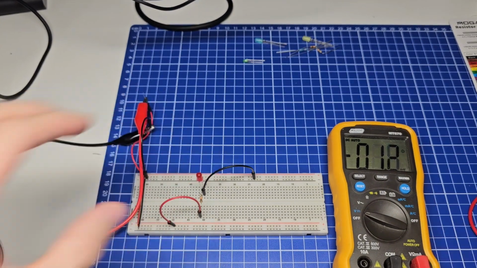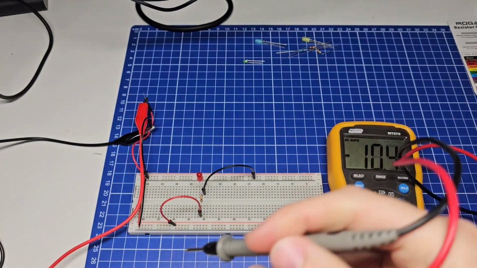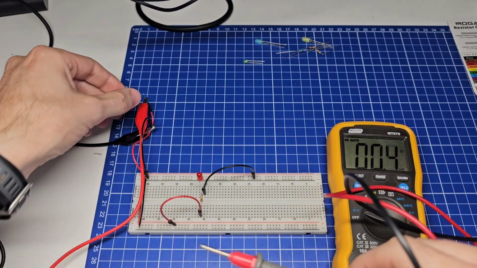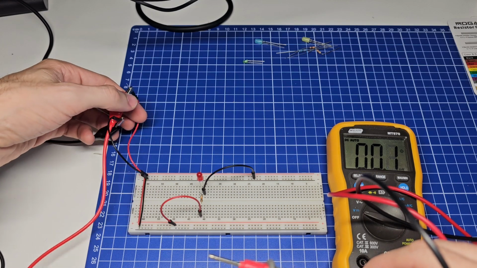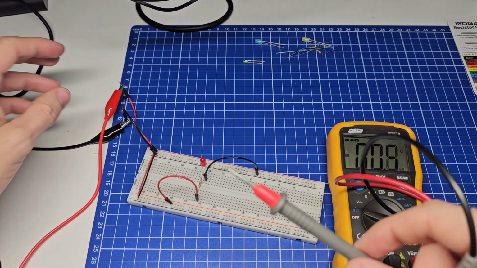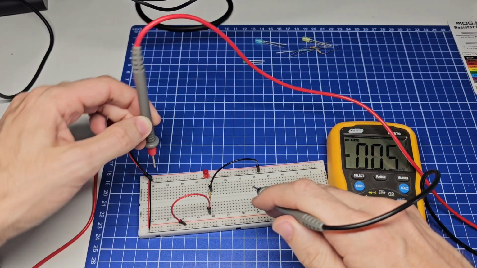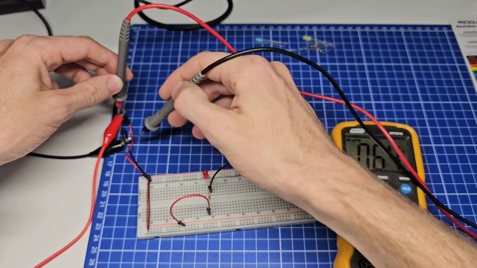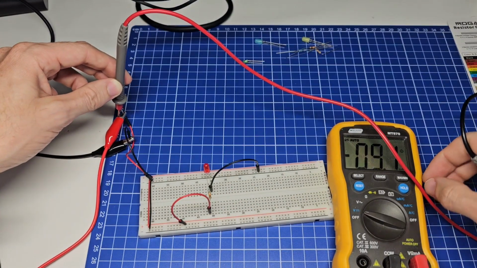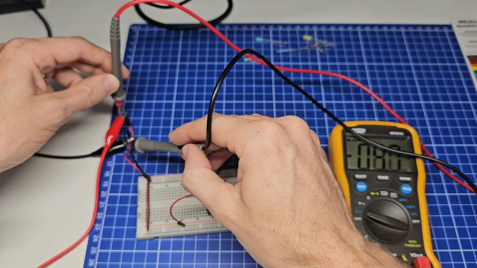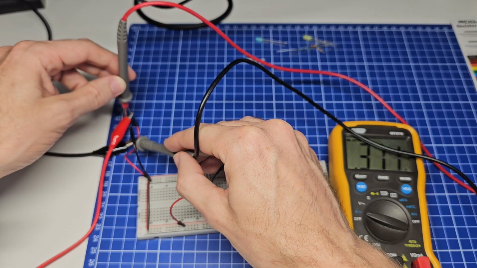Here you can see what I'm measuring. So all I did there is I'm measuring if I'm actually getting power in here. So coming in on the red and the black is exactly 1 volt.